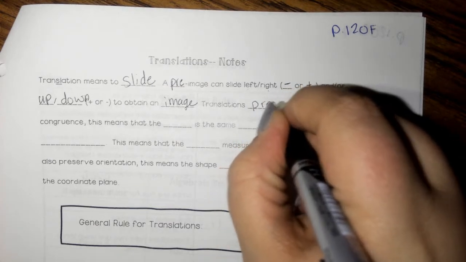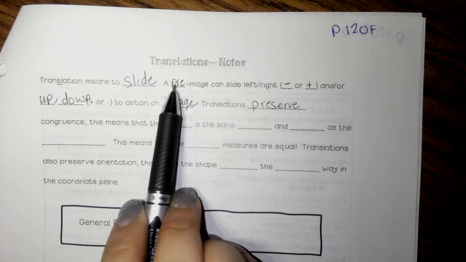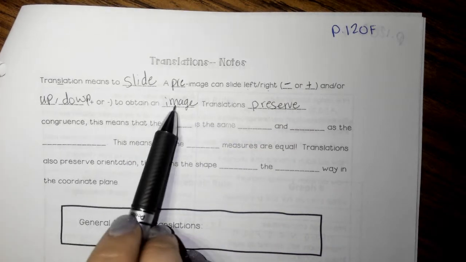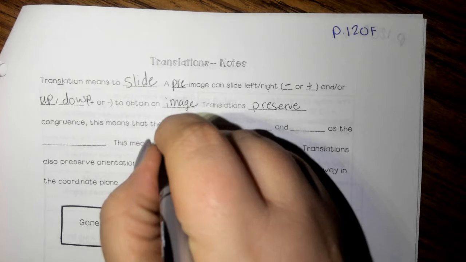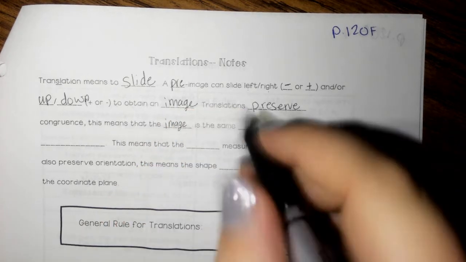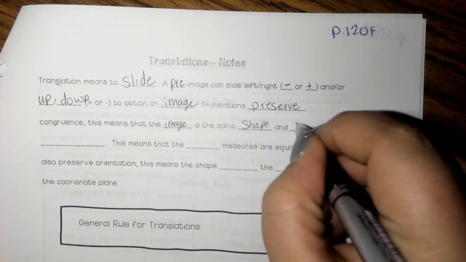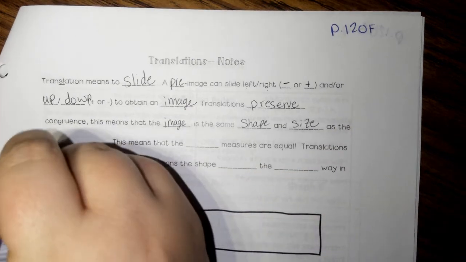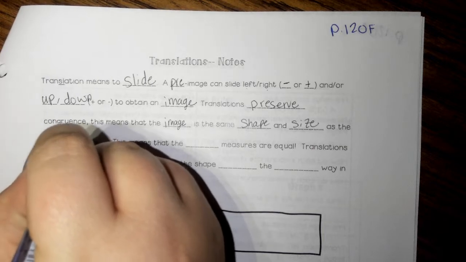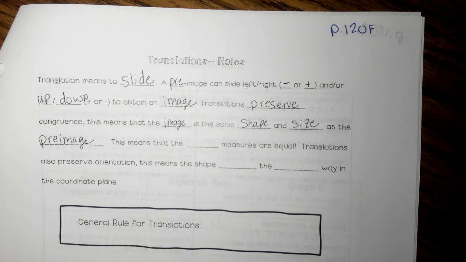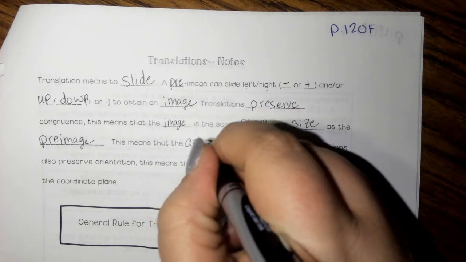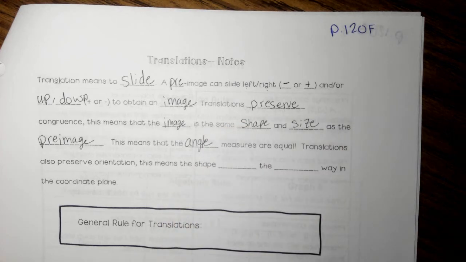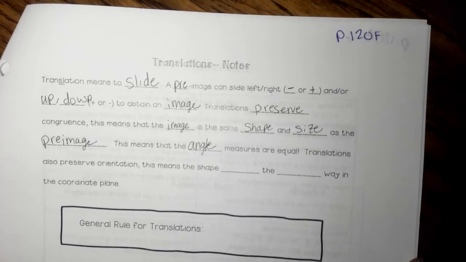Translations preserve congruence. That means that the preimage is going to be congruent to the image. That means that the image, if it's congruent, is the same shape and size as the preimage. Remember that when two figures are congruent, their shape and size is the same. That means that the angle measures are equal. You guys always remember that the side lengths are equal, but sometimes you forget about the angle measures also being equal.